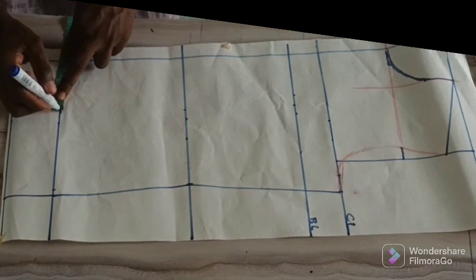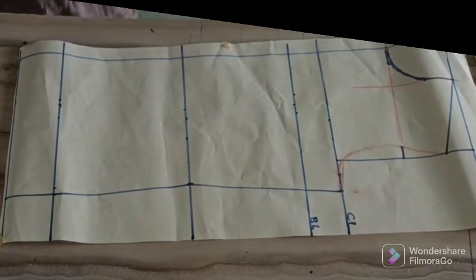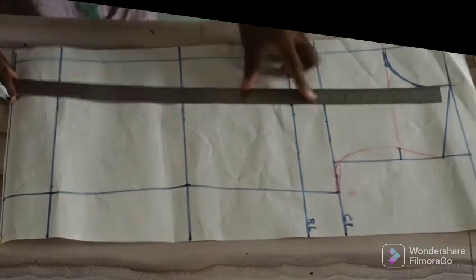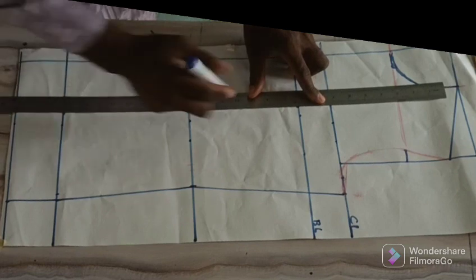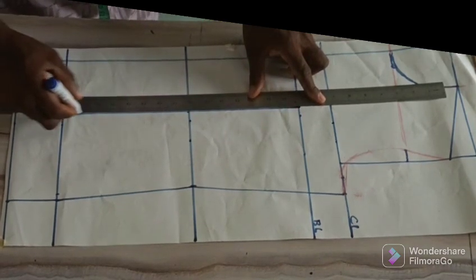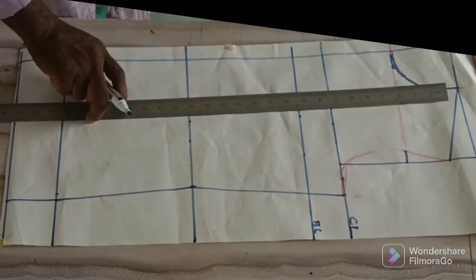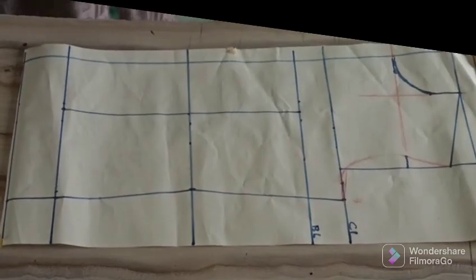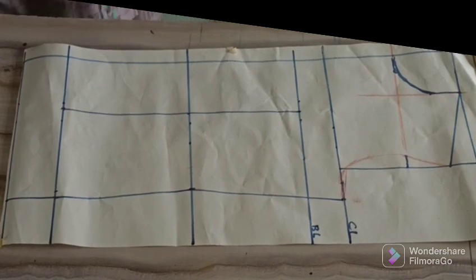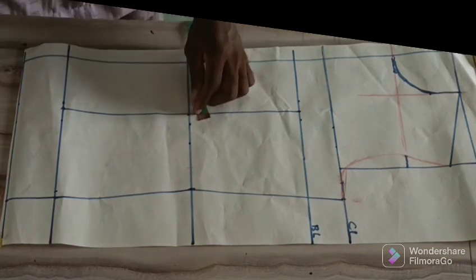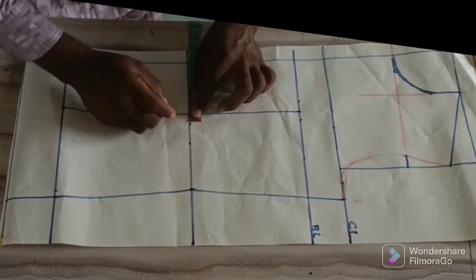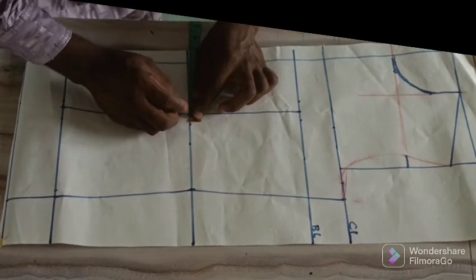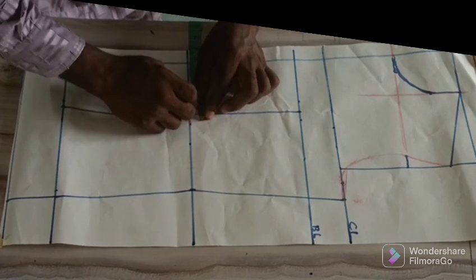When you draw the vertical line connecting these three together, this is where your dart intake is going to be. The dart intake depends on how busty the person is, or how you want it to be. If the person is very busty, you can use a dart intake of 1.5 inches from the waistline. You can still use 2 inches. It all depends on your desired result. In this case, we are going to be using 1.5 inches for that intake. That means each side is going to be 3/4 inch. That is our dart intake.